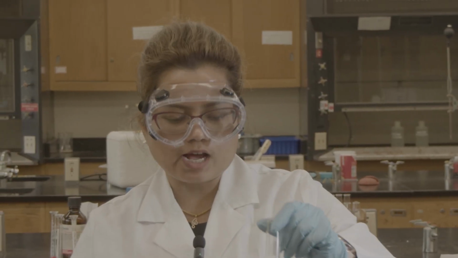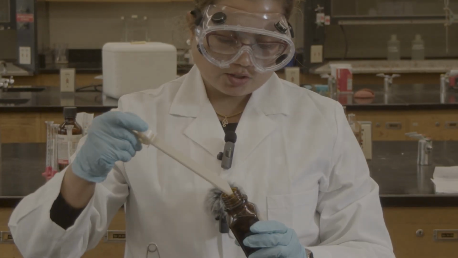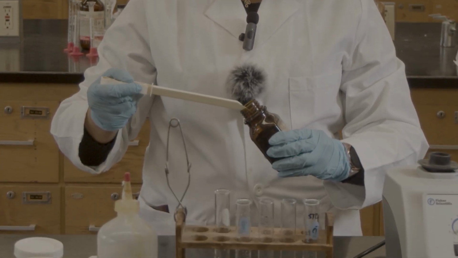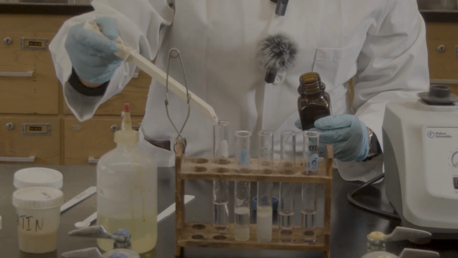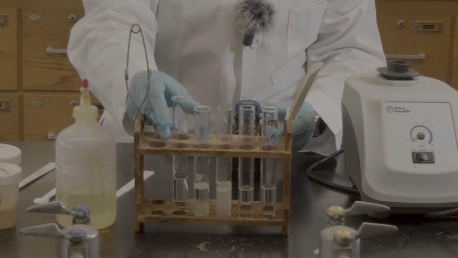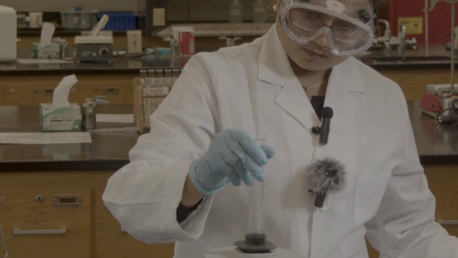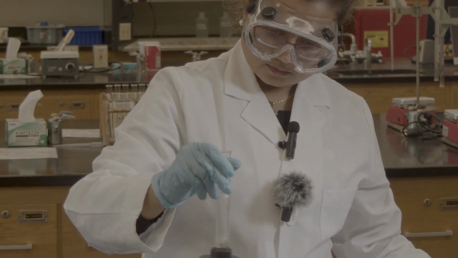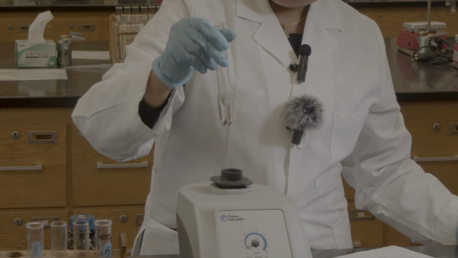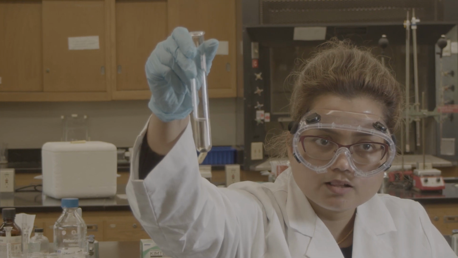The last one is for iodine. I have 5 milliliters of water, and I'm going to use the iodine crystal, not the solution. So you can see it's at the bottom, never soluble.